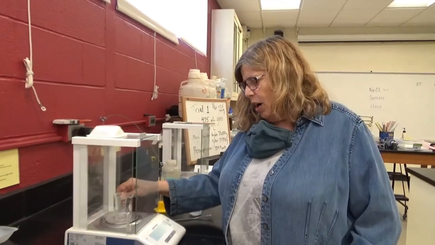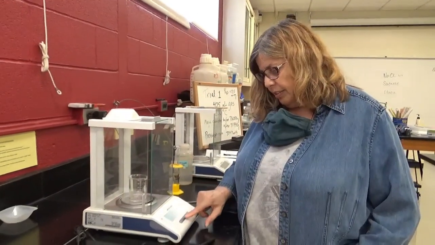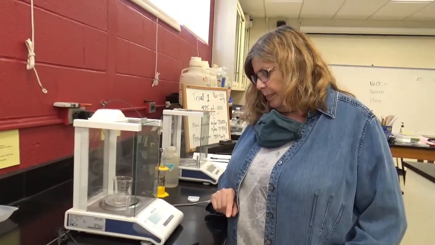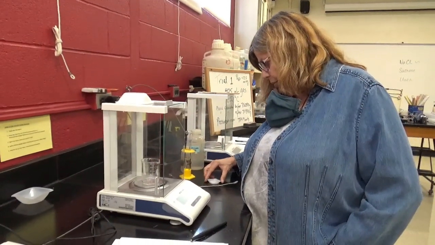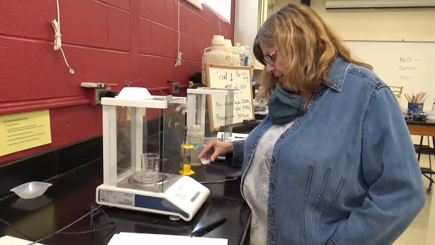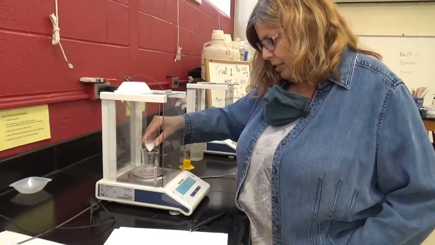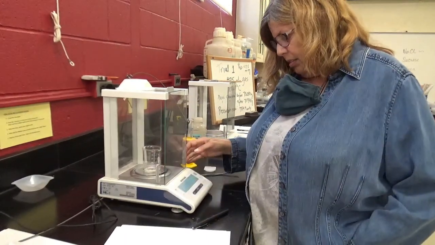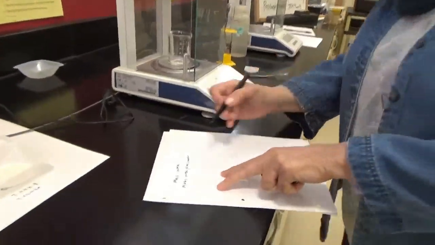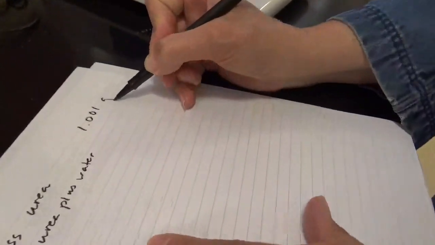Okay. Hi. So I'm going to tare this beaker, and then I'm going to add about 1 gram of urea, which I actually pre-weighed, so I know that this is about 1 gram of urea. And indeed, it is 1.001 grams.